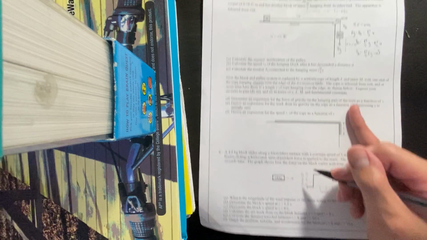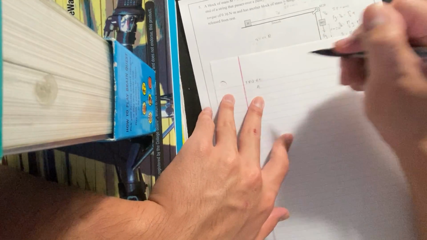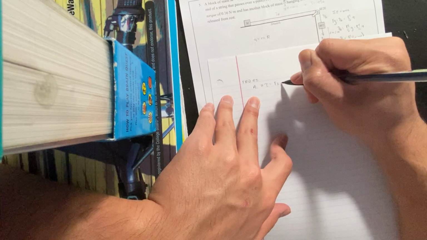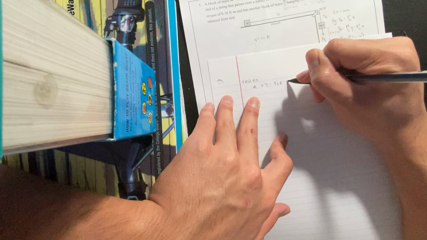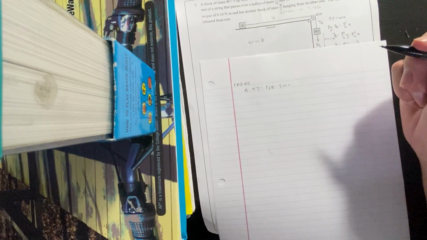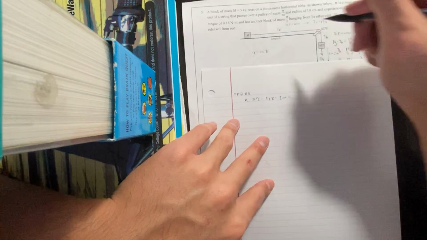Okay, let's get started. So part A, to find angular acceleration, we know that sigma torque equals moment of inertia times alpha, and that also equals I alpha. So I'm gonna look at all the forces that are causing the torque.